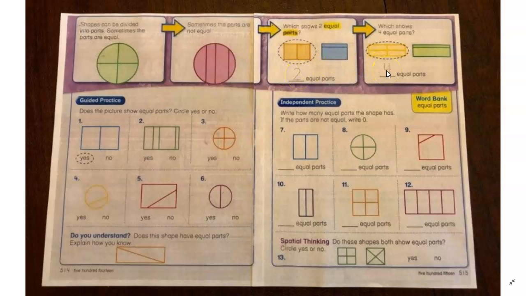Going to the last box, which shows 4. Now they're looking for 4 equal parts. This is a challenge. 4 equal parts. Well, I see this yellow. I guess it's more of a rectangle now than a square, but you can see they divided it into 1, 2, 3, 4, and they're all the same. Share is fair. They're all equivalent. This, not so much, not sharing in a fair way. So let's go back. This is the best choice. Circle it, trace a number 4. 4 equal parts. Okay, I'm moving on to the guided practice.